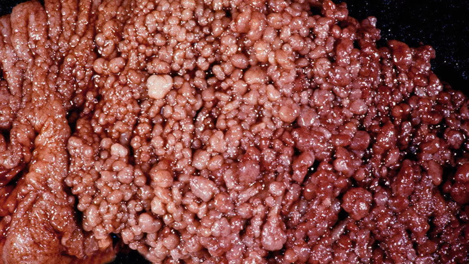Next is polyposis coli. This is the surface of a colon, right? But basically you don't see any haustration anymore. It consists of multiple, it's not even multiple, it's more than 100 polyps on the surface of the mucosa.